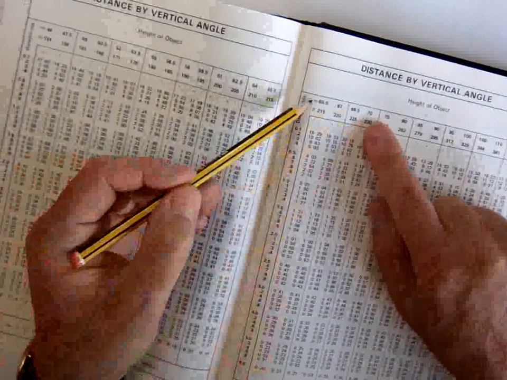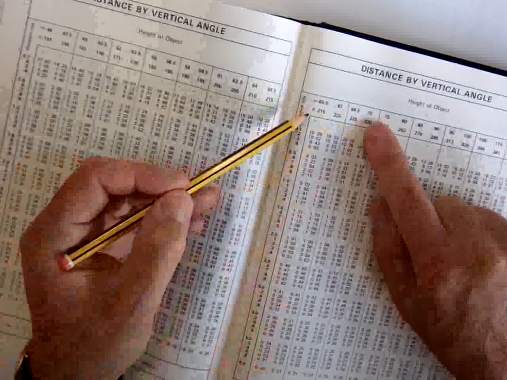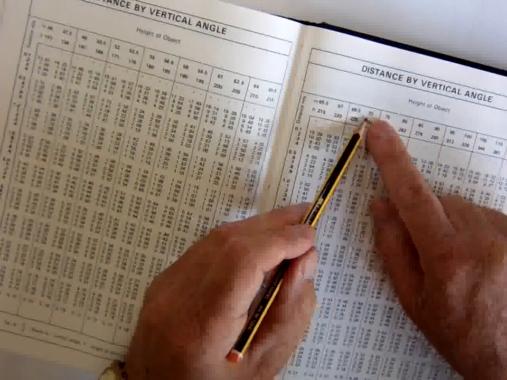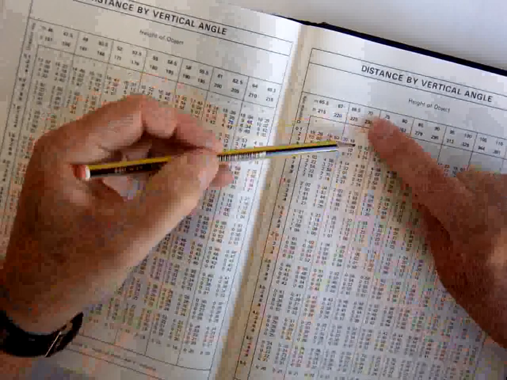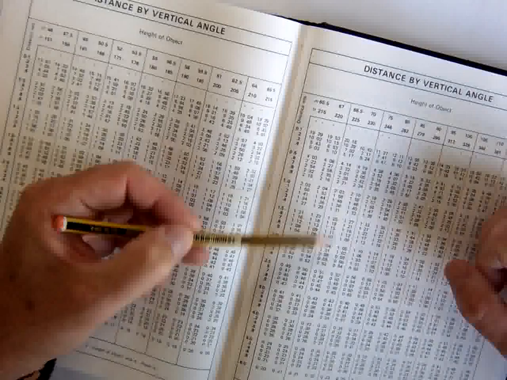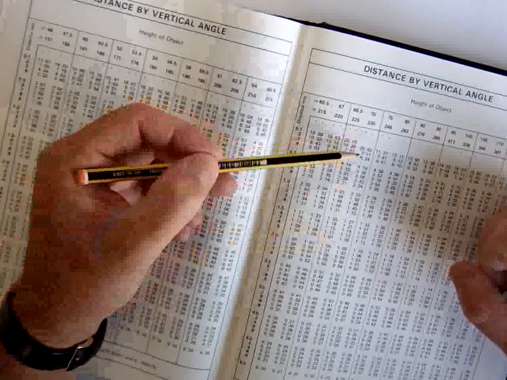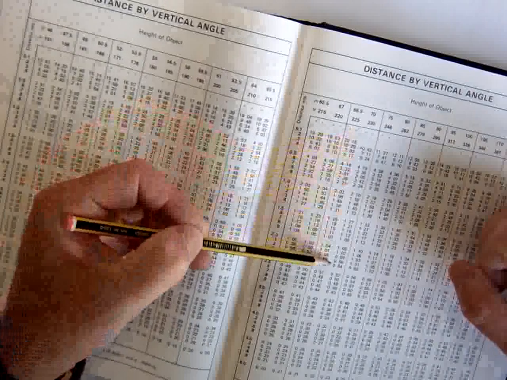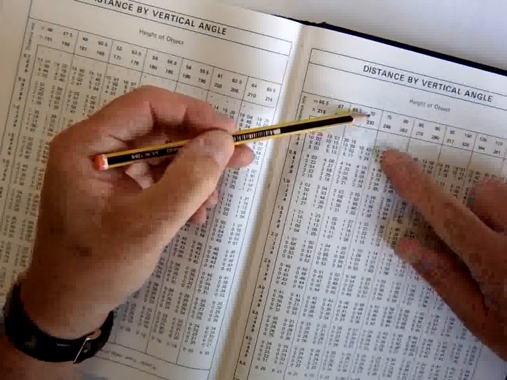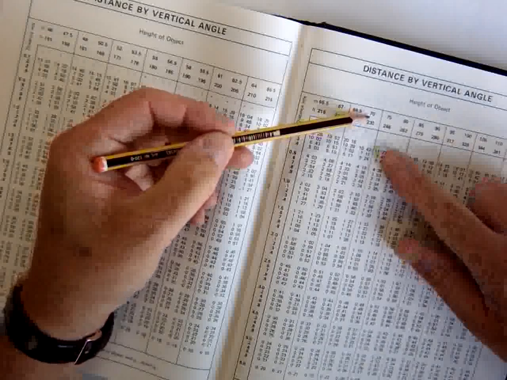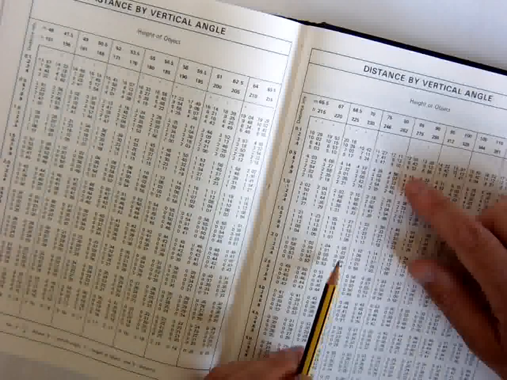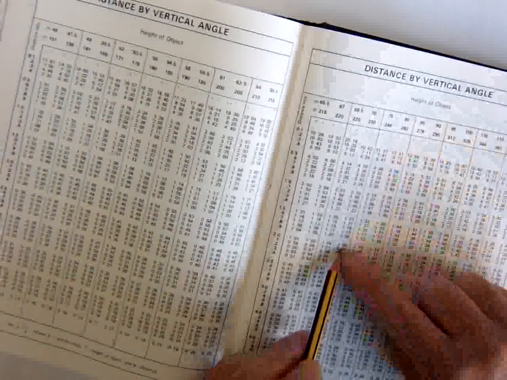Be careful you don't mix up metres and feet. So our height of the object was 70. The column in here is degrees and minutes. So these are the vertical sextant angles. So let's go down at 70 metres, which was the height of the object, down to 1 degree 05, which was our angle.